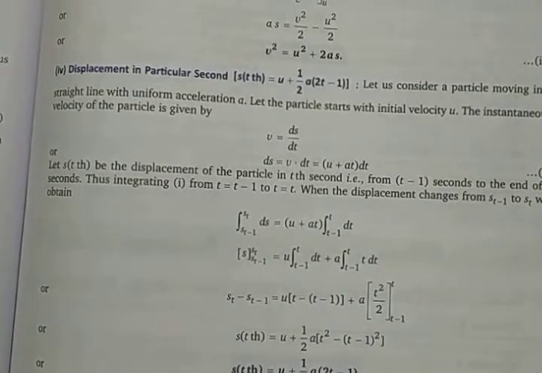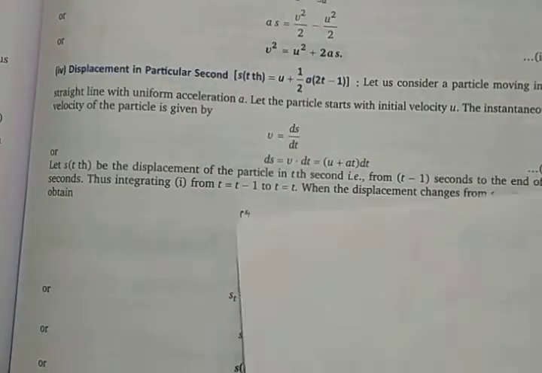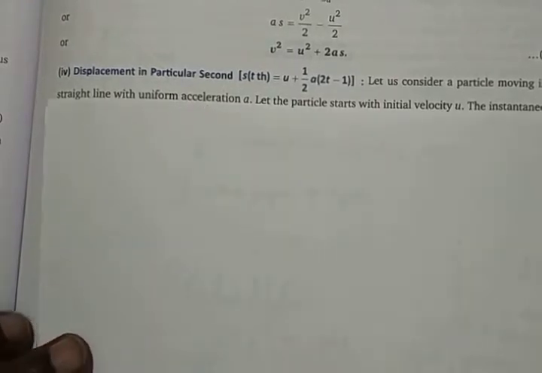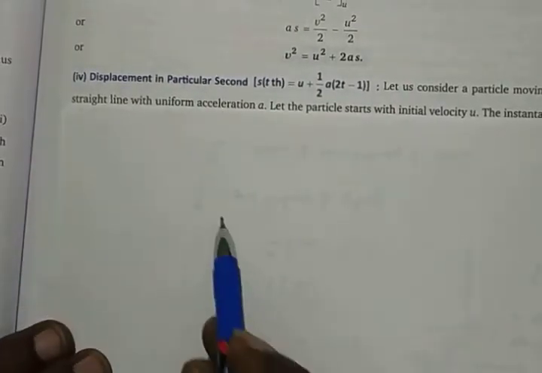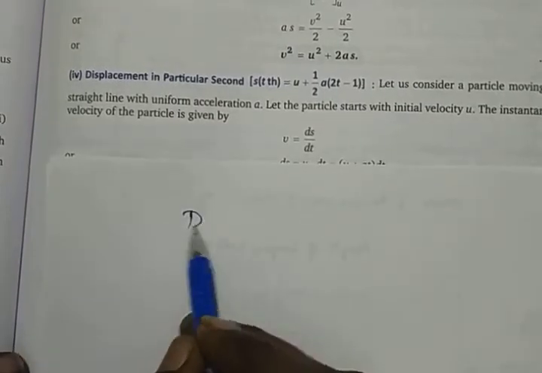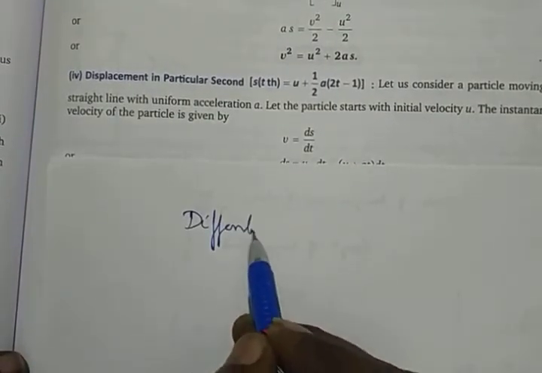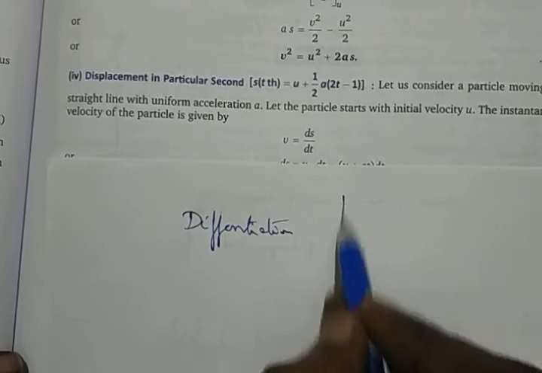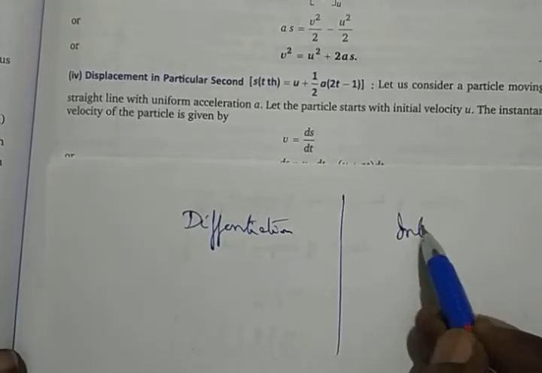But before going into this calculus method at all, please take a look at what we have done as differentiation. We did a lot of things on differentiation, and then integration.